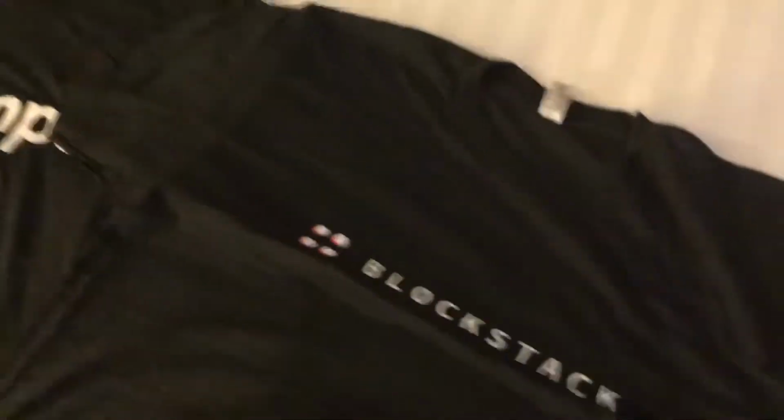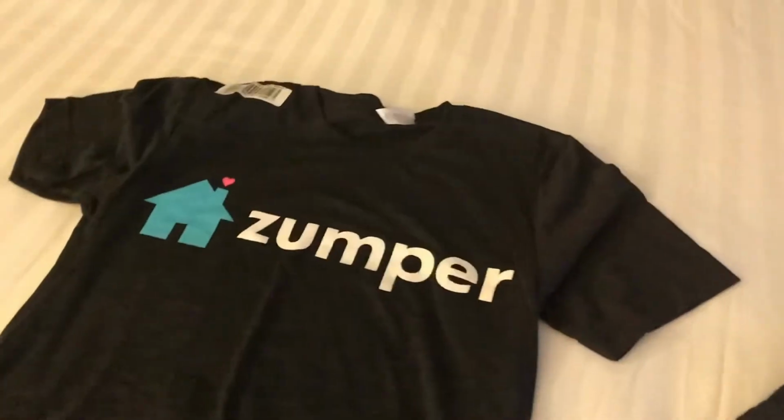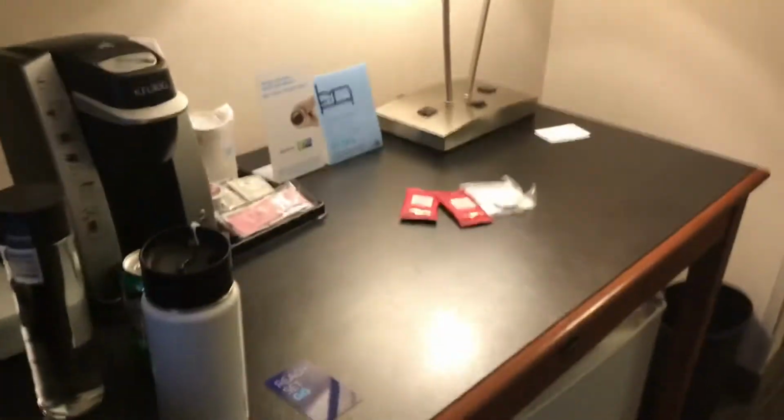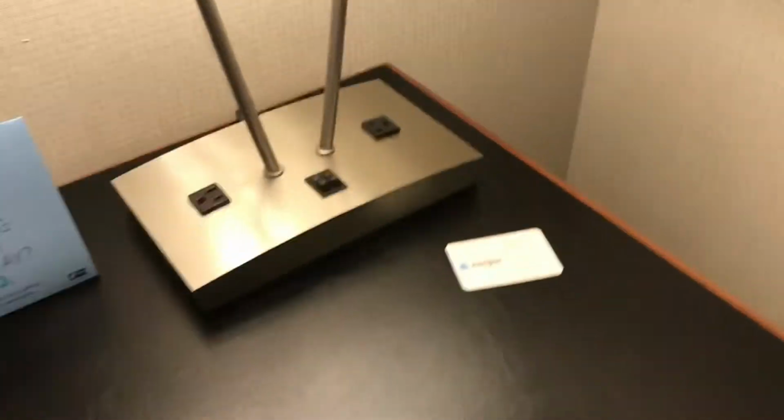Then we got 2 shirts. We got a Blockstack shirt and a Zumper shirt, and they're both very soft, almost silk-like. Let me see what it is. I don't know what it's made out of, but it's pretty nice. So yeah, this is the swag that I got. We have another day tomorrow, and then we'll see what kind of swag we'll pick up.